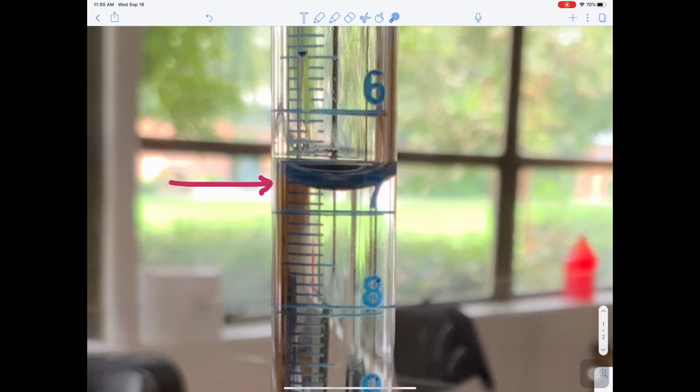And then we need to look at how many divisions are there in between. Well, there's 1, 2, 3, 4, 5, 6, 7, 8, 9. There's 10 divisions. So each line represents 0.1 milliliter. We always estimate one digit. So we're going to read this to plus or minus 0.01 milliliters, because where the lines are, there's no uncertainty. And we're going to read between the lines to get an estimate.